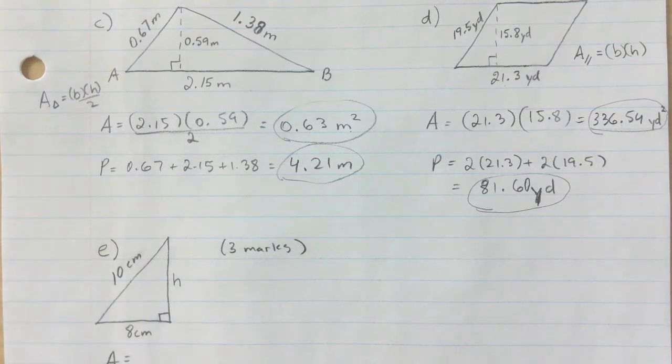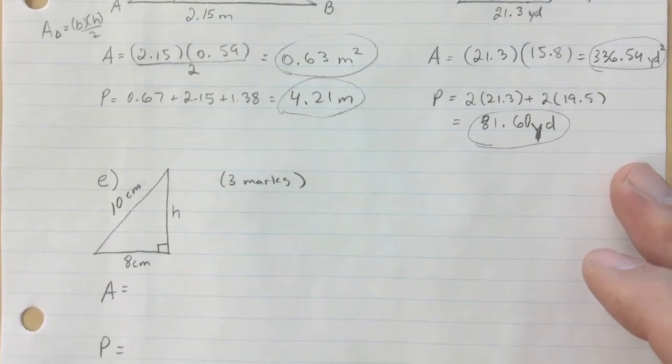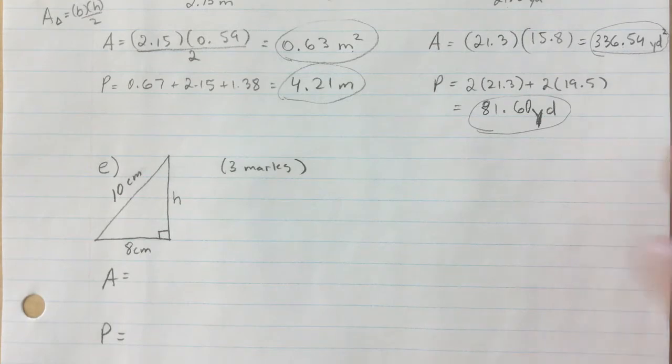So it is what it is, right? Like right now, you mark it and it's either right or wrong. You get half a mark if you show the correct work but get the wrong answer.